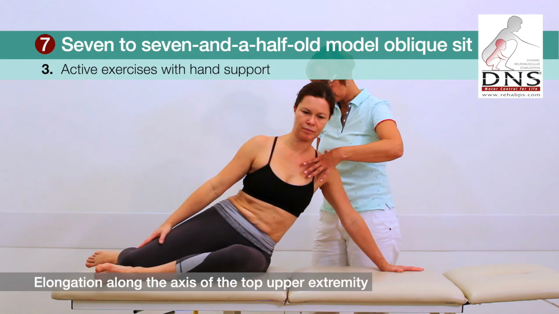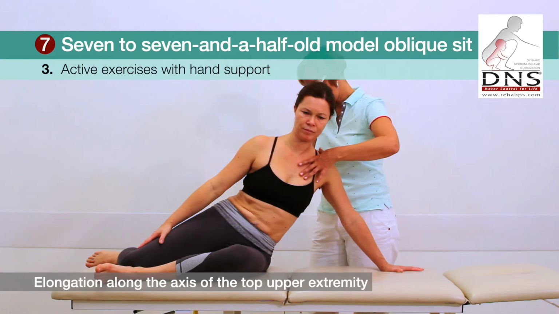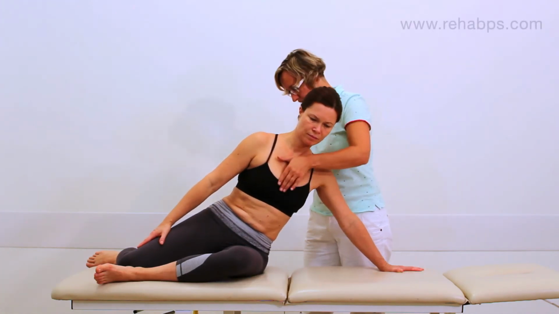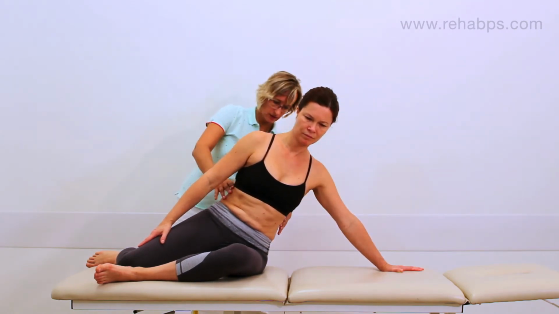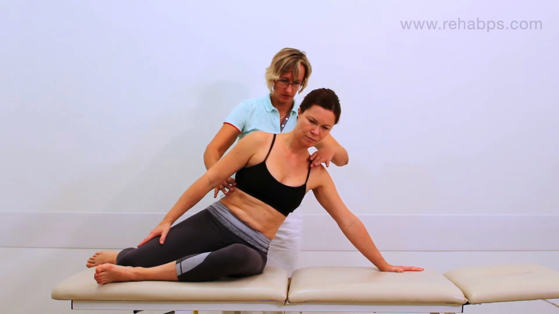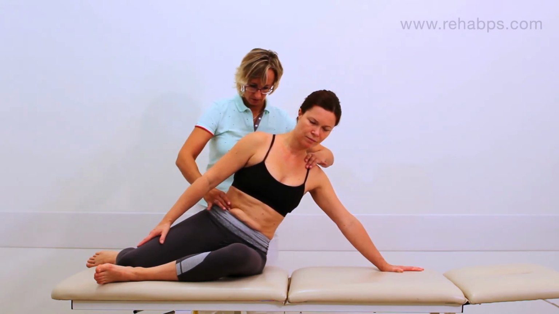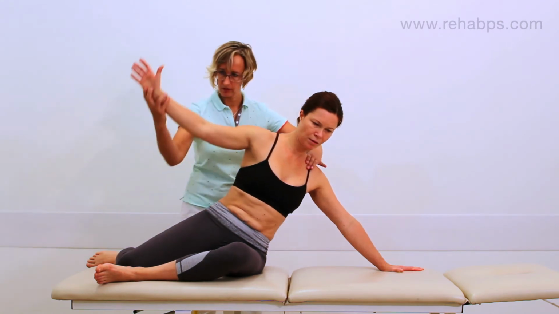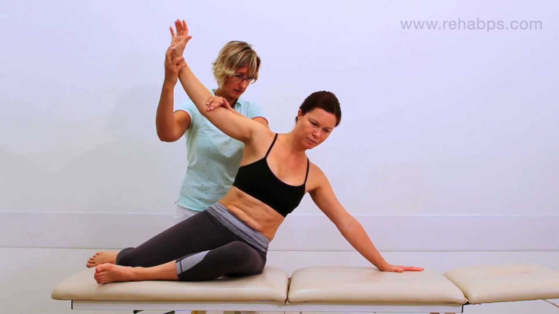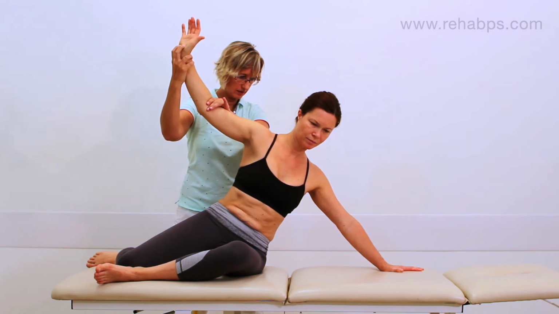We can continue with the patient in a similar initial position, this time using their hand for support. The patient is instructed to elongate the top upper extremity so that it follows the extension of the shoulder axes. Maintain the starting position and breathe into your lower portion of your trunk.